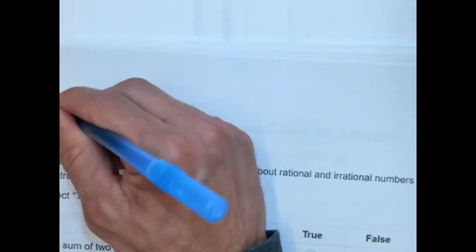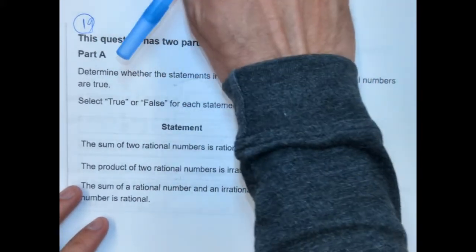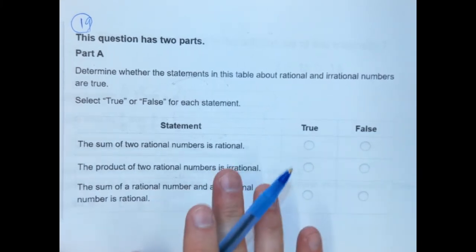Okay. Number 19. This one throws people off if they don't use a few tricks we're going to learn about right here. So I imagine this will definitely be on the test or something equivalent to this, because there was an example just like this on the practice test of this particular problem.